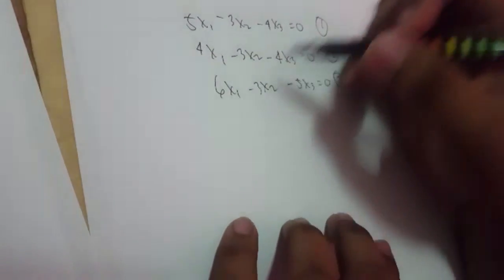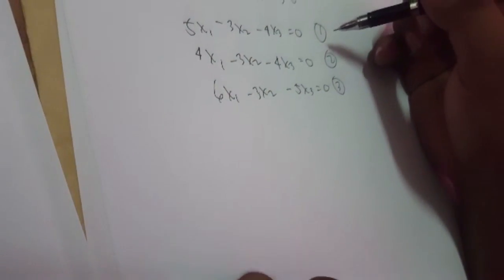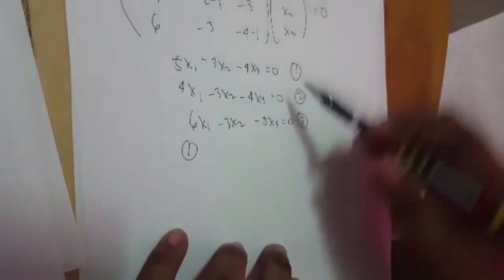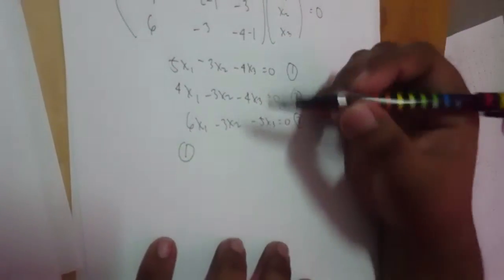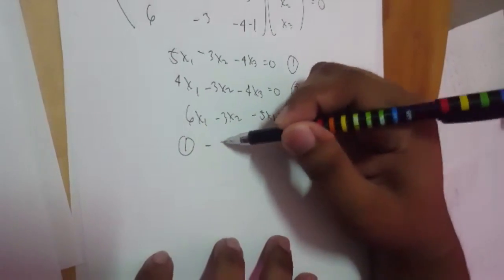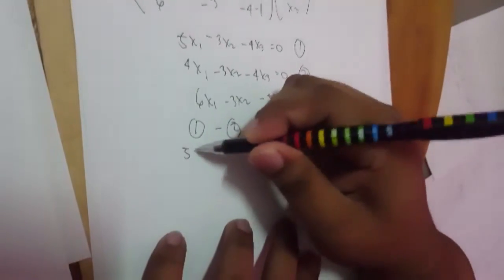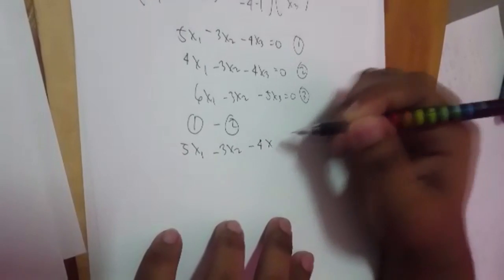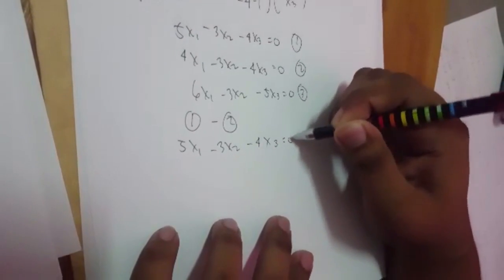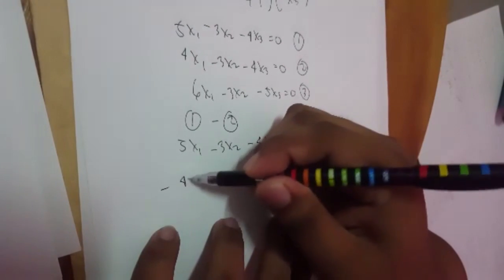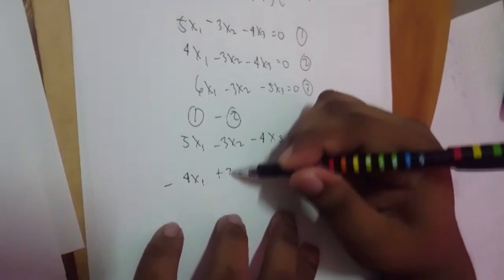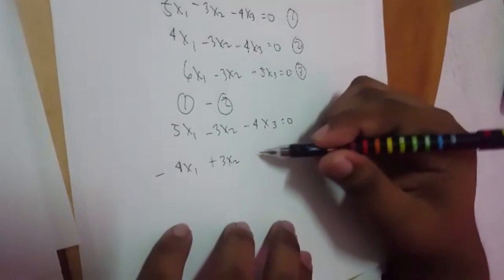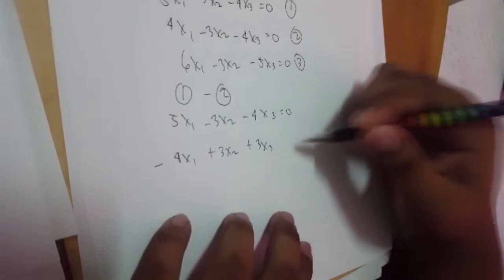Okay, so we subtract equation 2 from equation 1, so we get 5x1 - 3x2 - 4x3 - 4x1 + 3x2 + 4x3 = 0.